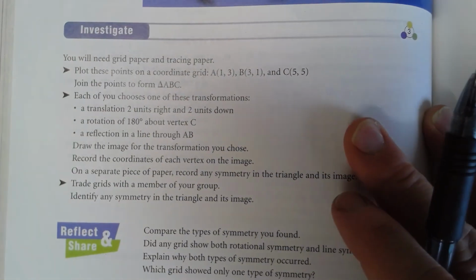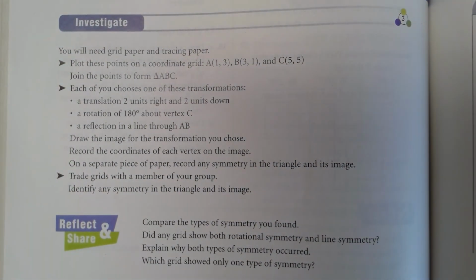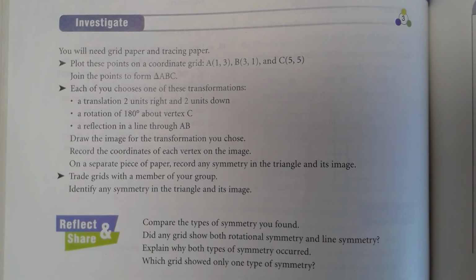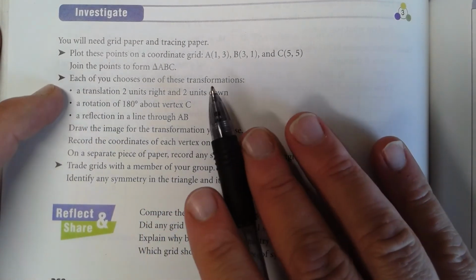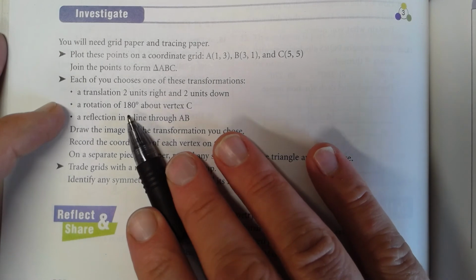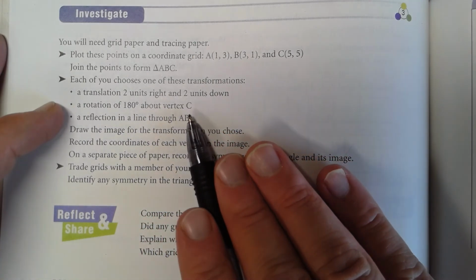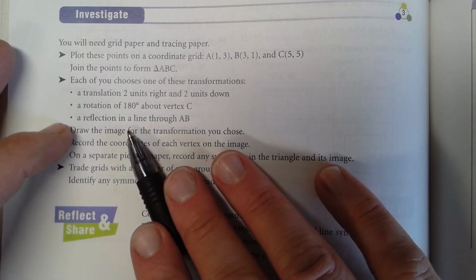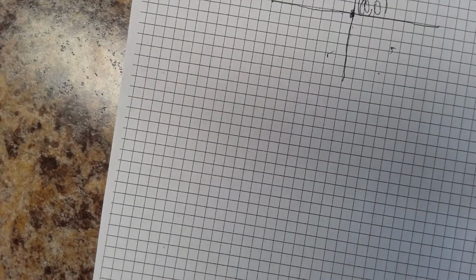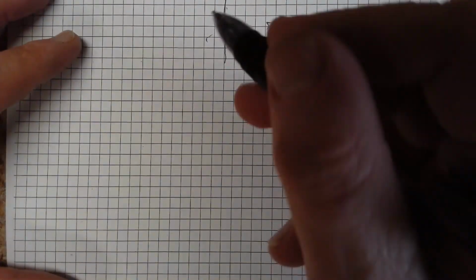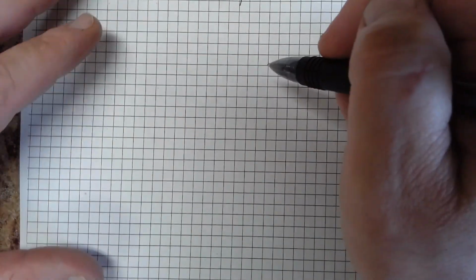For this investigation activity, they're suggesting a triangle. I'm going to use a square. So we're going to make a square, and we're going to translate the square 2 units right and 2 units down. Then we're going to rotate it 180 degrees about one of the vertices, and we're going to reflect it in a line as well. Rather than a triangle, I'm going with a square because I'm stubborn that way. So we're going to put a square on a Cartesian plane, just like they're suggesting we should put a triangle.